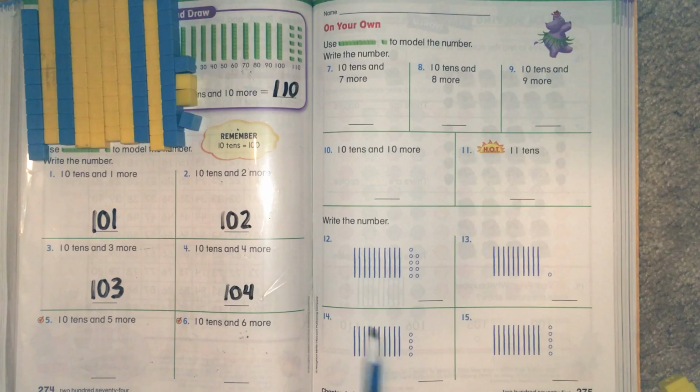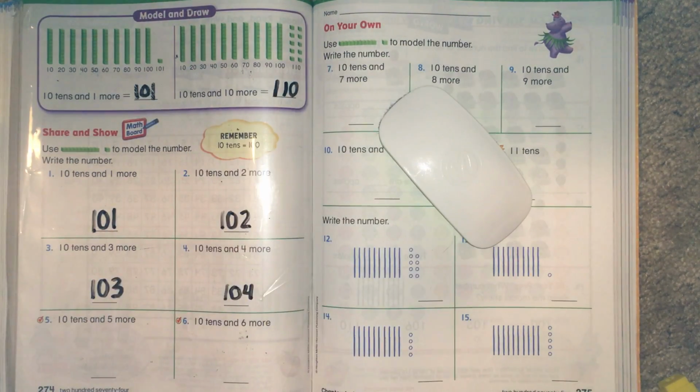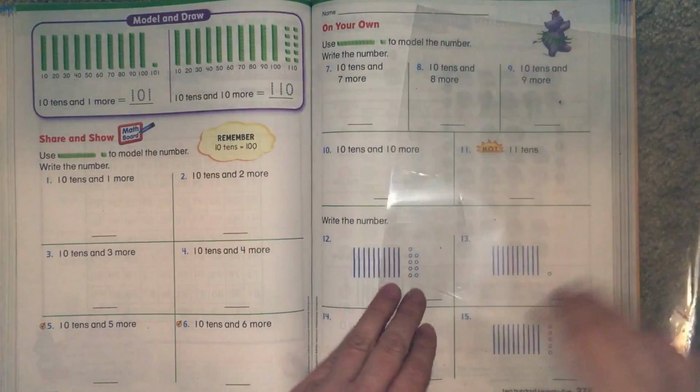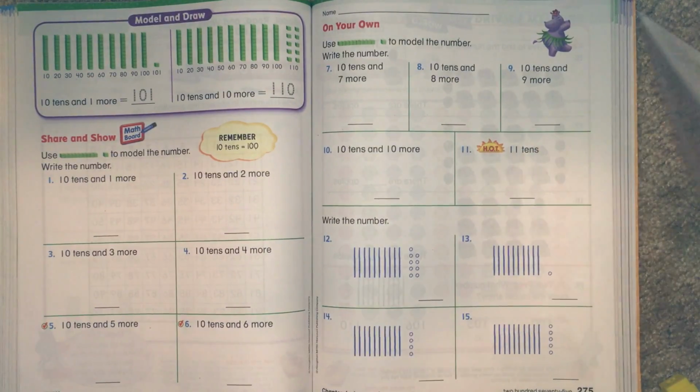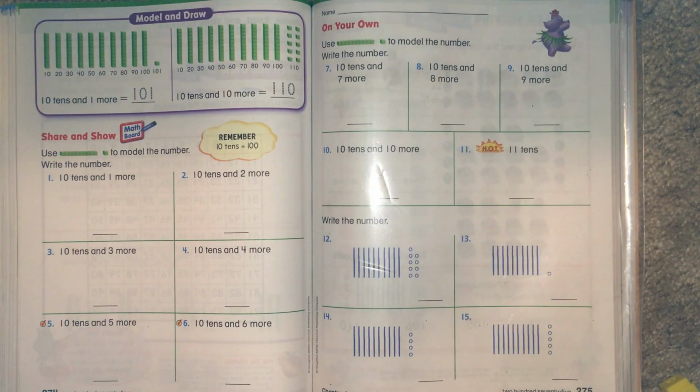Over here, you're going to count and you're going to write the number. Let me show you how to do just a couple of those really fast. Let's look.